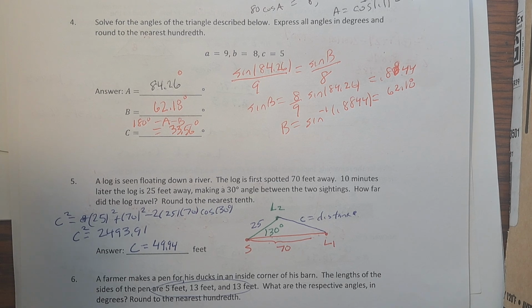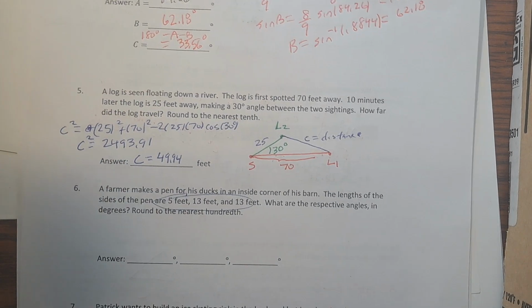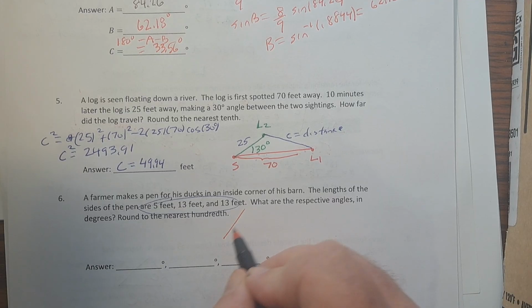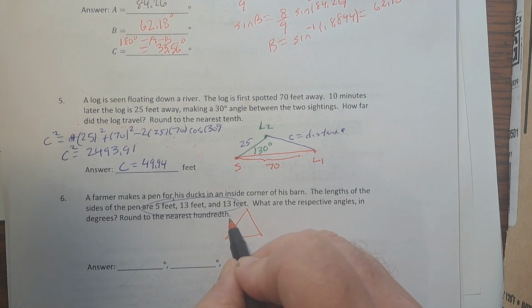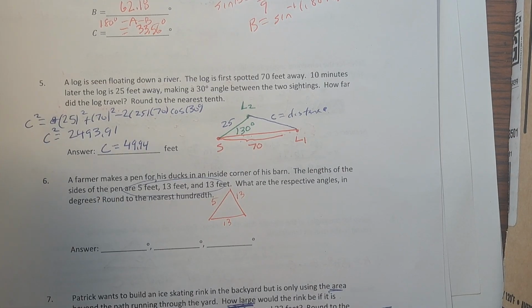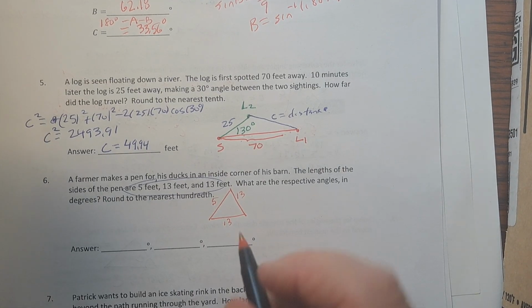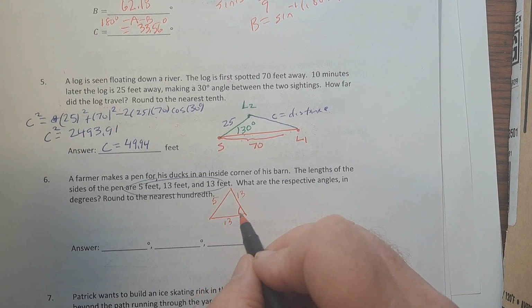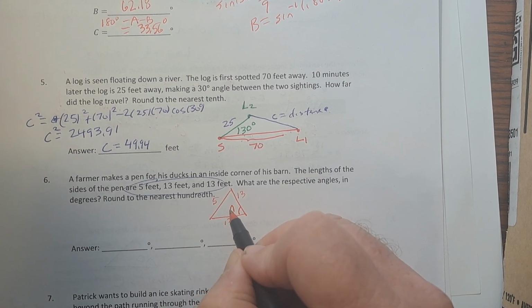I got one problem left, and that's this one. So you're given 3 side lengths. And let's do this angle, which I'll call that angle A, just to give it a name.